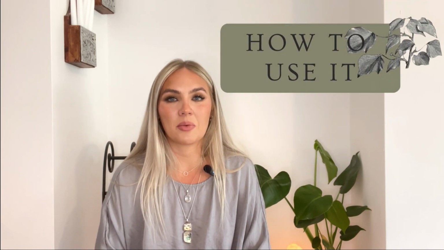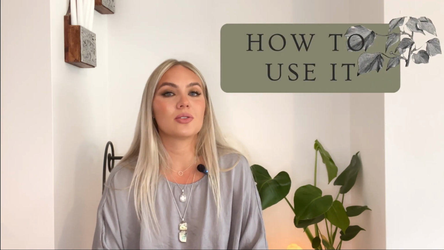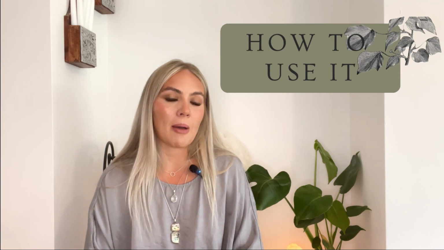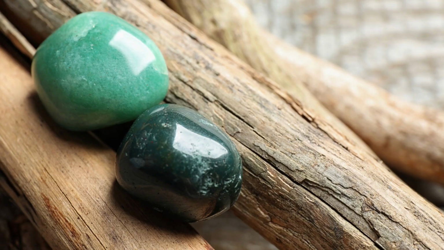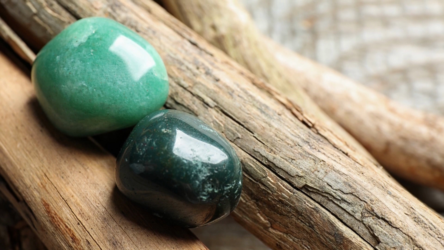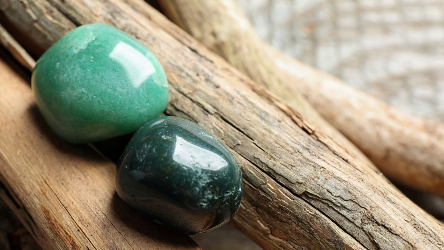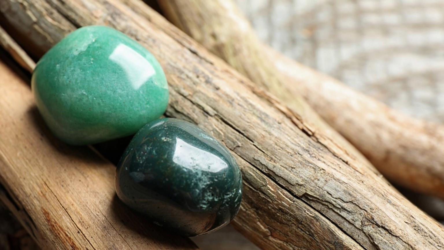Now we've explored how it is formed and Green Aventurine's history and healing properties. Let's look at how to actually work with this crystal. One of the simplest ways to connect with Green Aventurine is to wear it as jewellery. Whether you choose a pendant, a necklace, bracelet, or earrings, having this crystal close to your skin ensures a continuous presence of its positive energy, and the energy will just flow throughout your day.